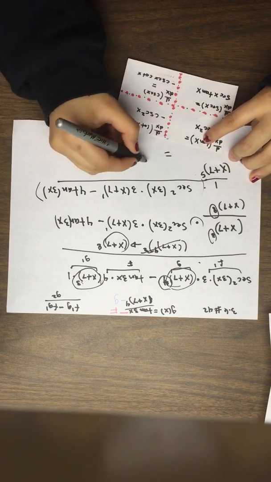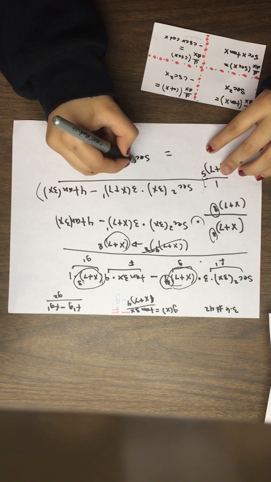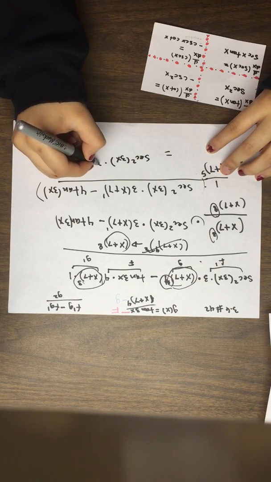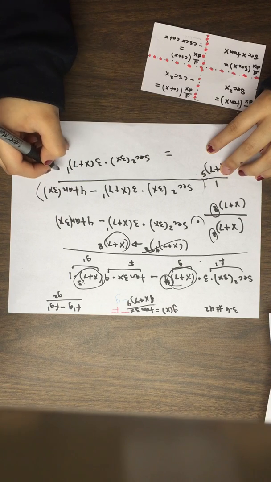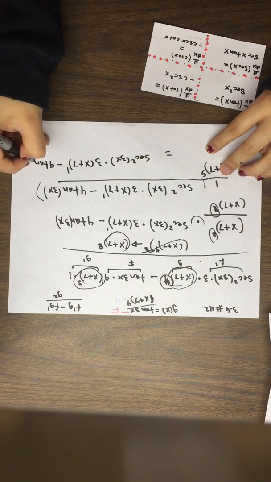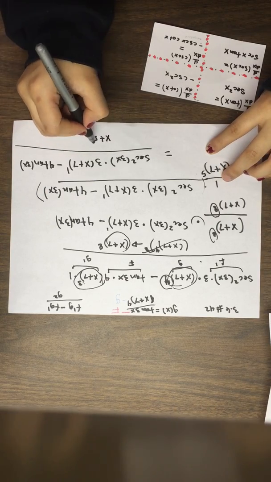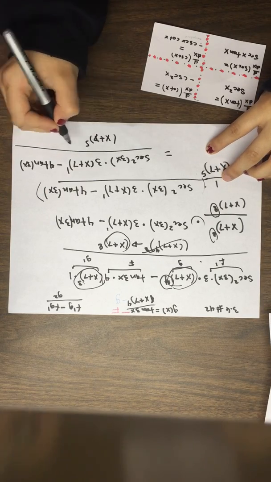So your answer, in writing it nicely, is secant squared 3x times 3 times x plus 7, minus 4 tangent 3x, all over x plus 7 to the 5th power.